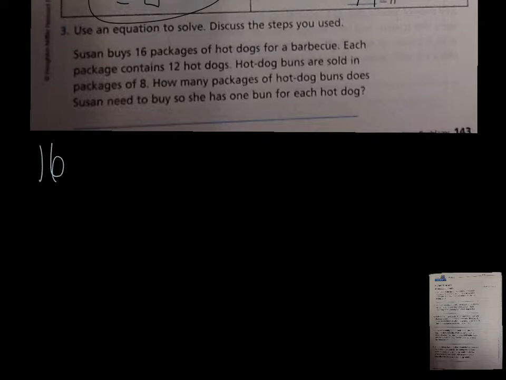I love writing the numbers down as soon as I hear them, and I'll figure them out. Susan bought 16 packages of hot dogs for a barbecue. Each package contained 12 hot dogs. Hot dog buns are sold in packages of 8. How many packages of buns does Susan need to buy so that she has one for each hot dog?